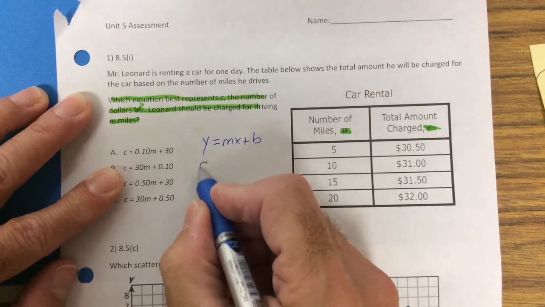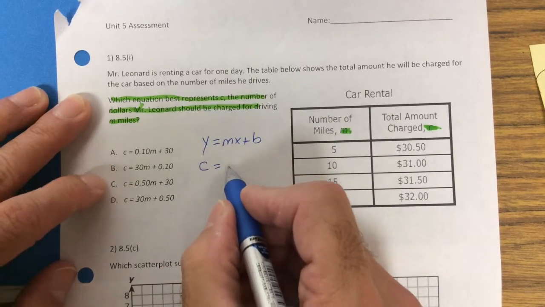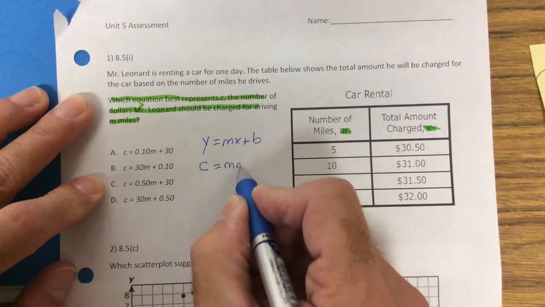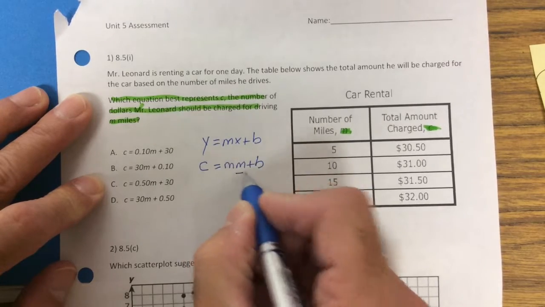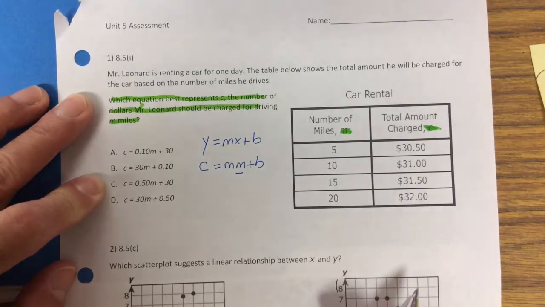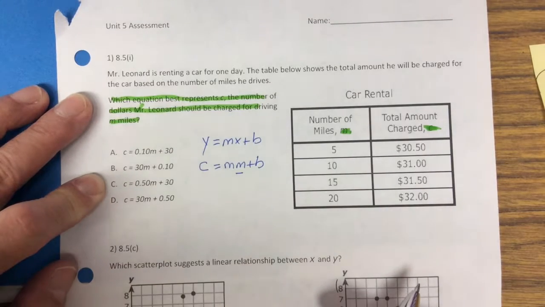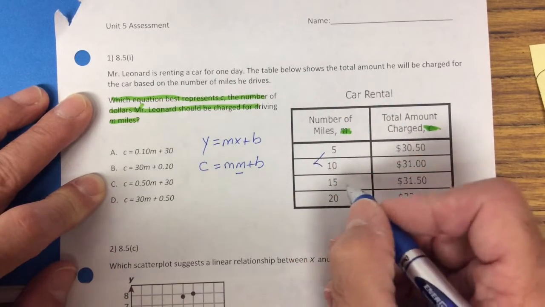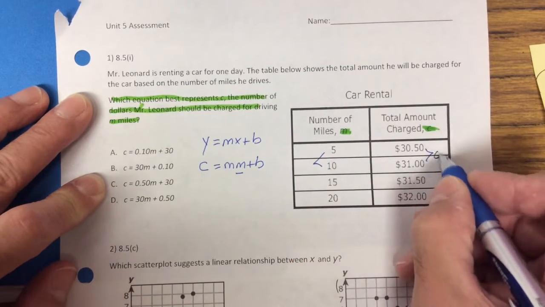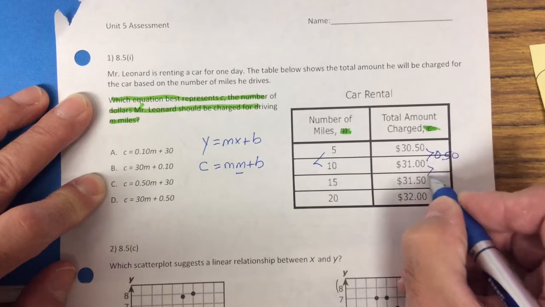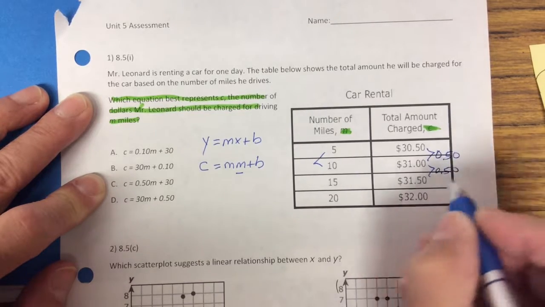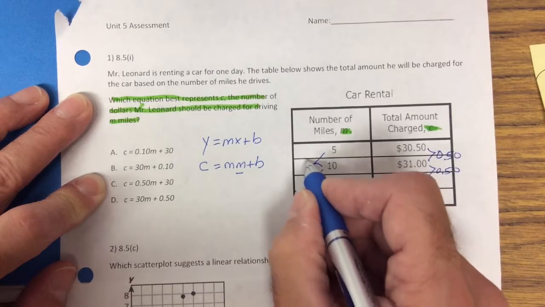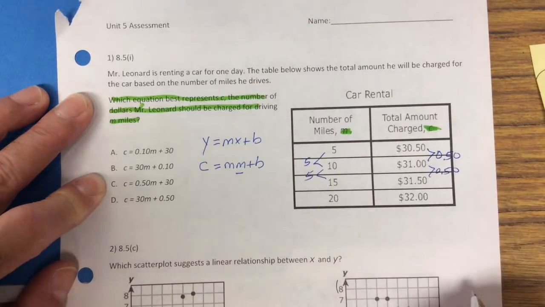This one would be C equals M times M plus B, the second M being for miles. So I have to find the slope and y-intercept. You should have done StatEdit on your calculator. I'm going old school. The y is counting up by 50 cents each time. The x is counting up by 5 miles each time.